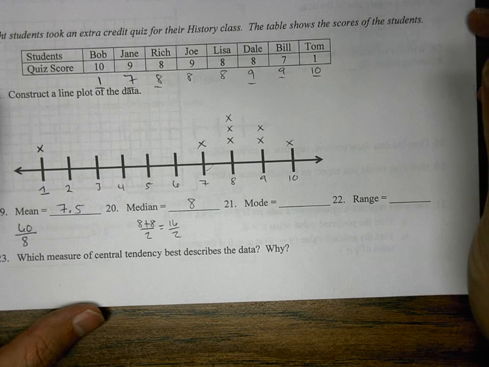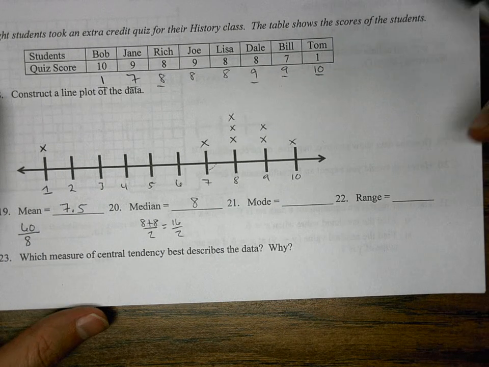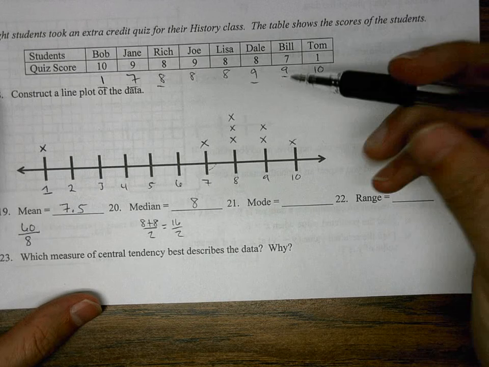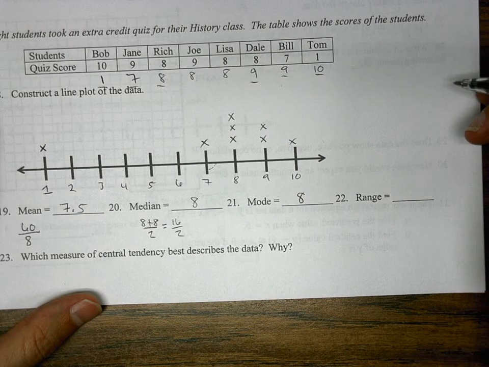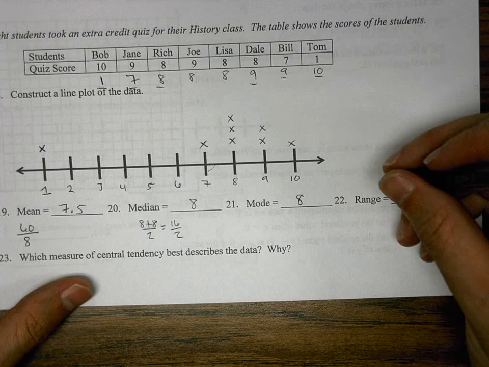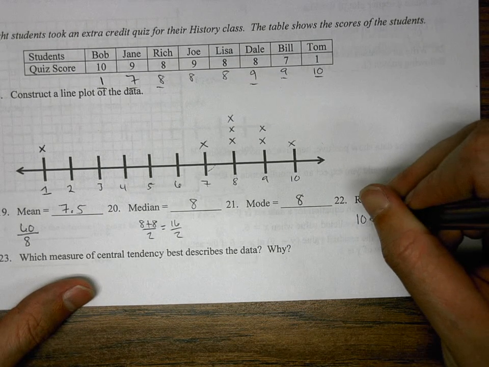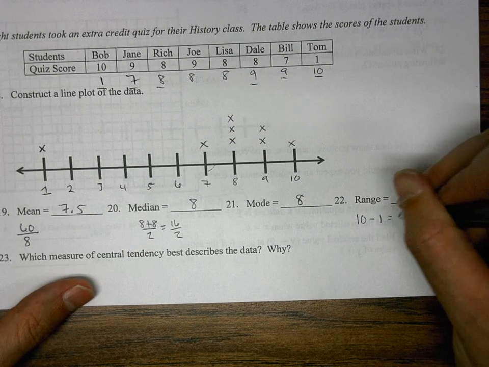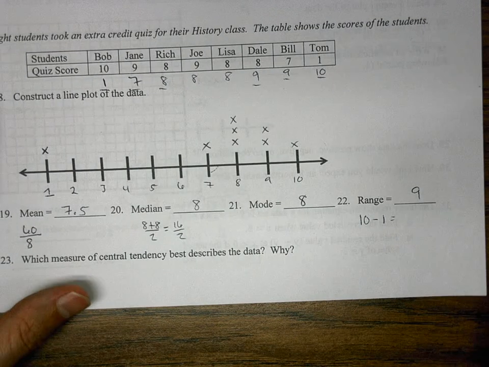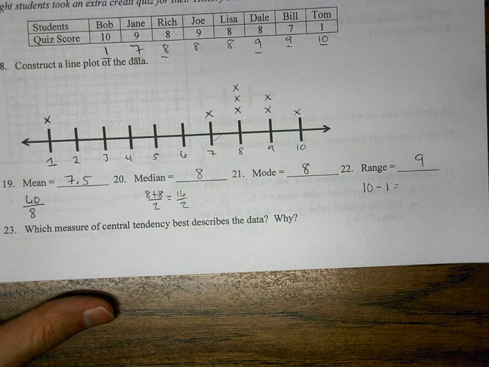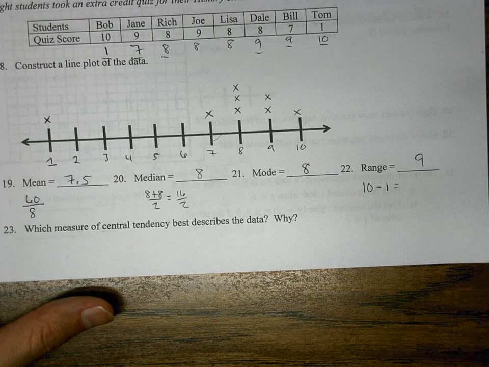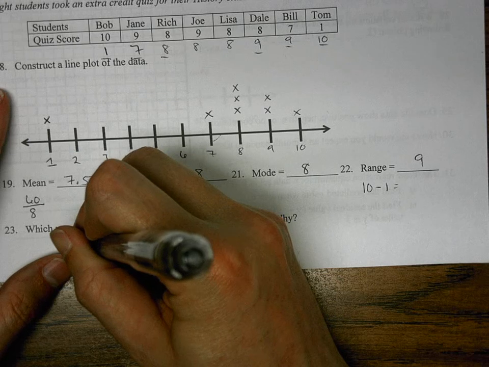Mode is the number that shows up the most, and that's where the dot plot helps. 8 has the most amount of x's, so the mode is 8. And your range is the biggest number minus the smallest number, which is 9. So when they ask which measure of central tendency best describes the data, you would use the median.